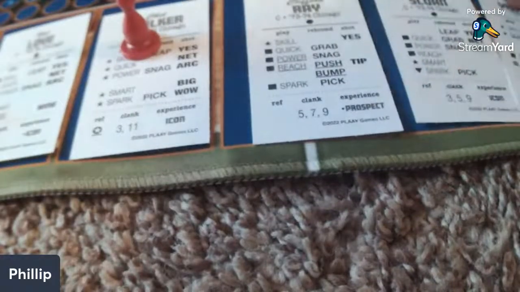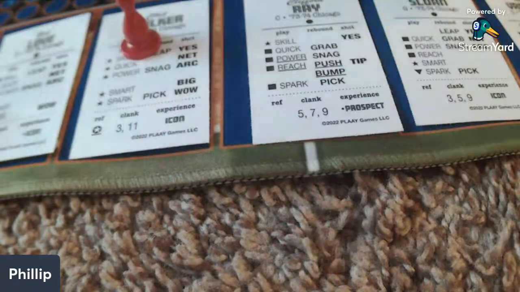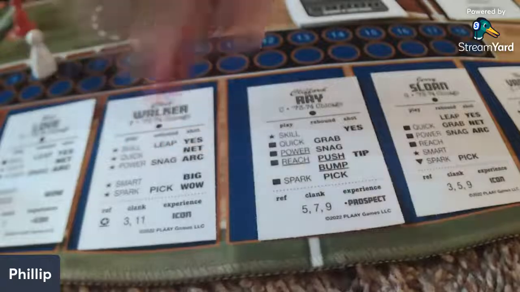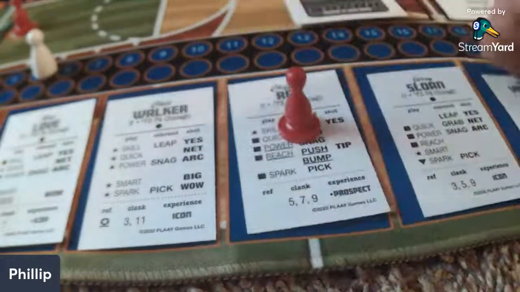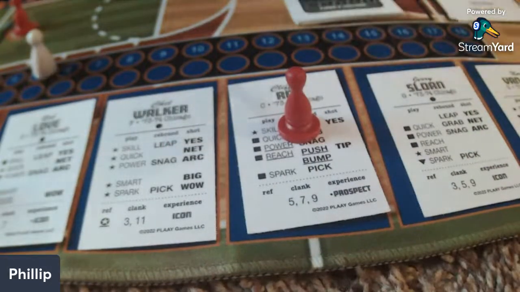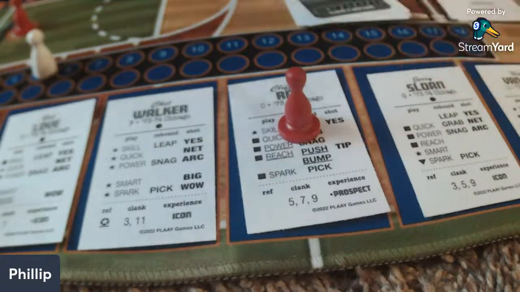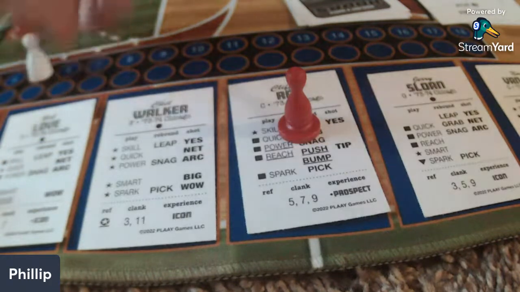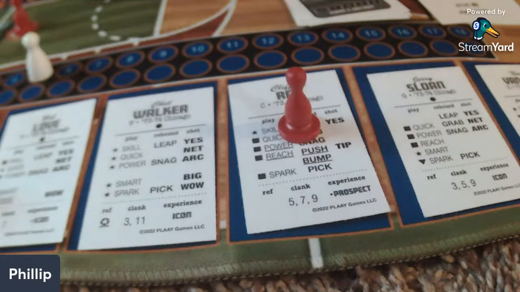Newland up top gets, we go to Tomjanovich there. Oh, wait a minute. It's a rough look. So Walker does get swapped out. Goes to Ray and Tomjanovich. This is bump for the visitors. Tomjanovich does have bump. So Tomjanovich will score our first basket of the game.